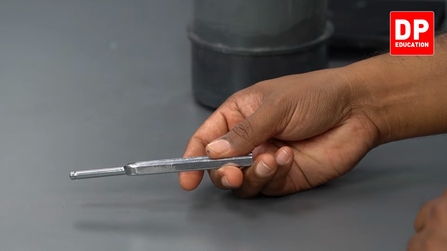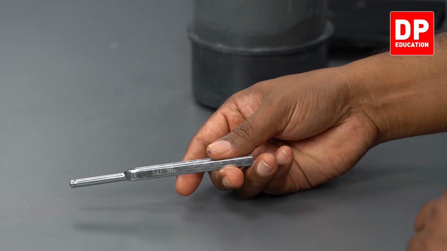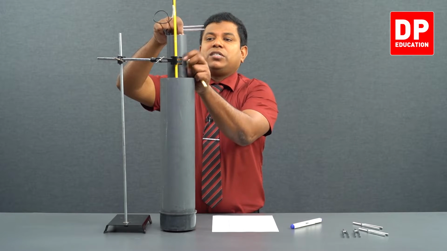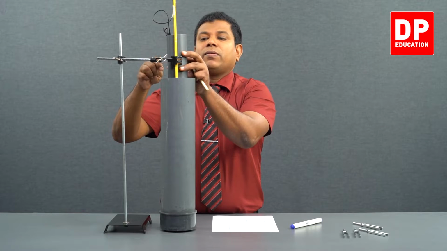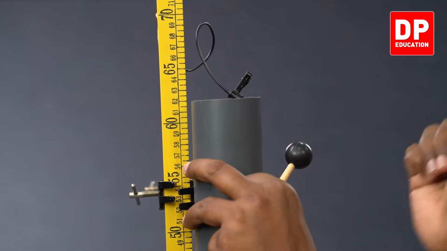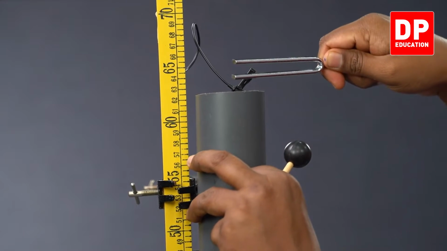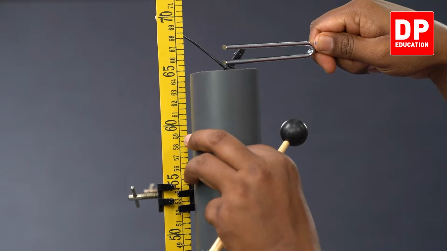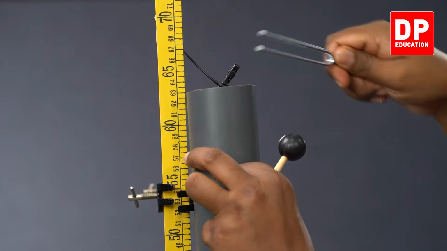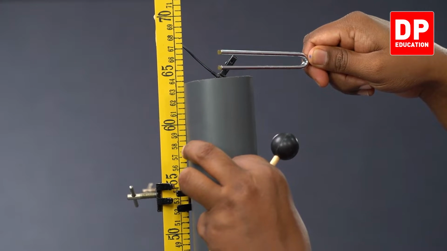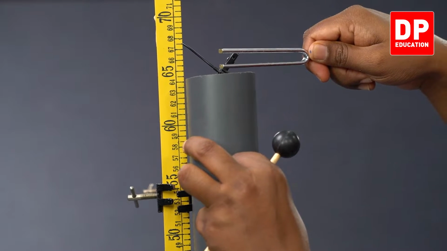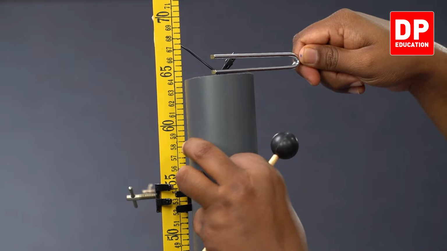341 hertz. So, this was at 62. Let me start from 62 itself. Can you hear that again? That's the point where it is maximum.